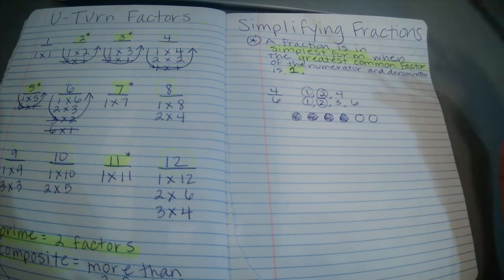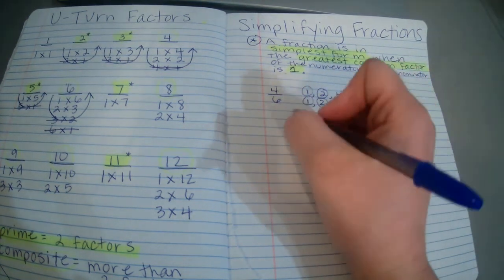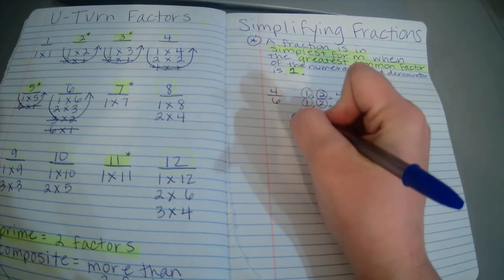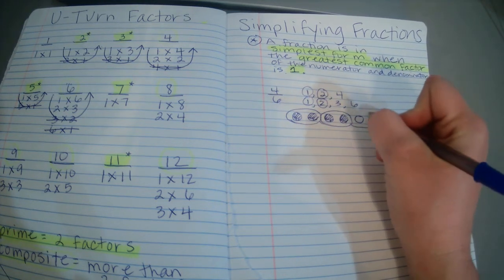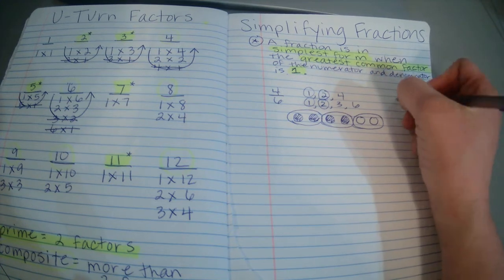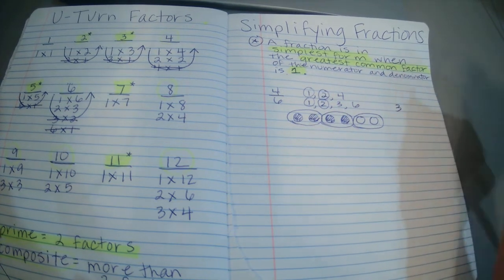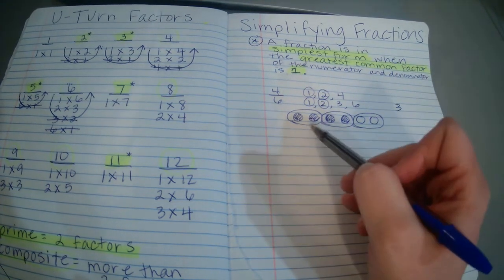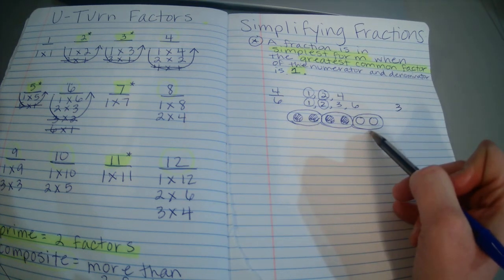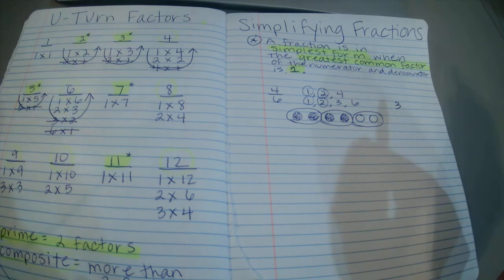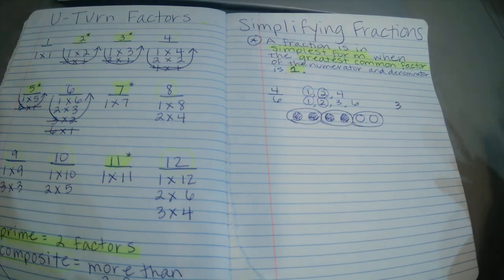So what I'm going to do is I'm going to separate equal sets of 2. So I'm going to come in and I'm going to circle groups of 2. And I was able to make 3 groups. You can see I have 1 group, 2 groups, 3 groups. Now there are 2 counters in each group because 3 times 2 is 6.